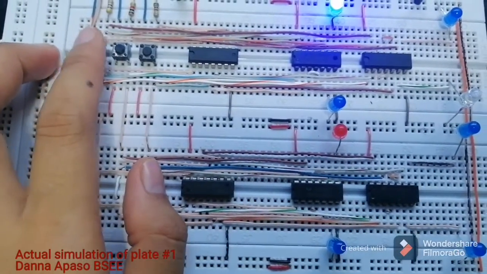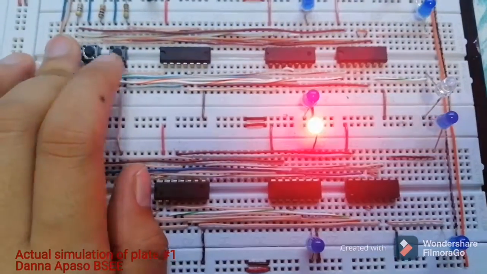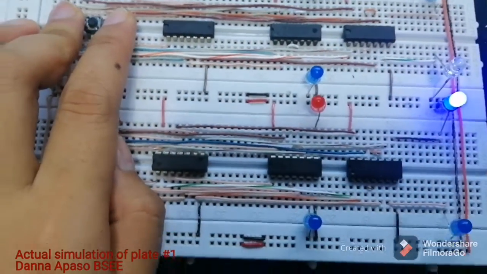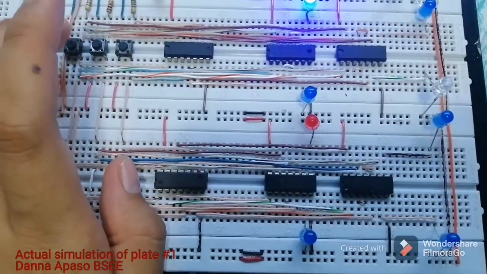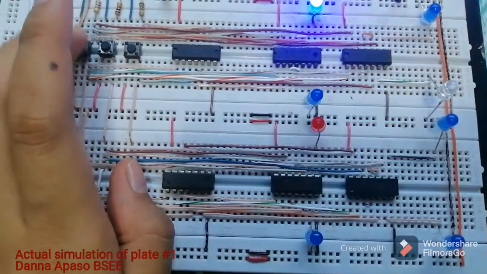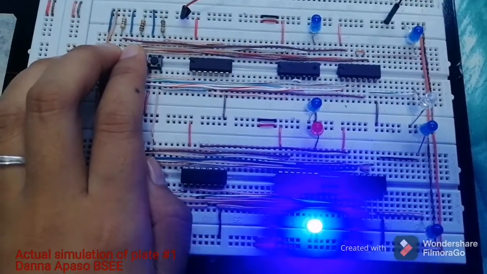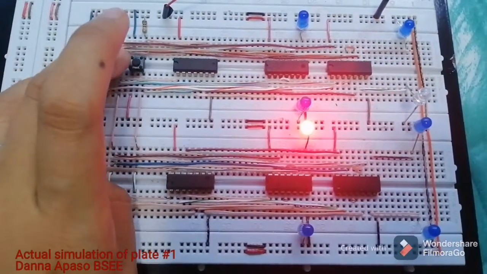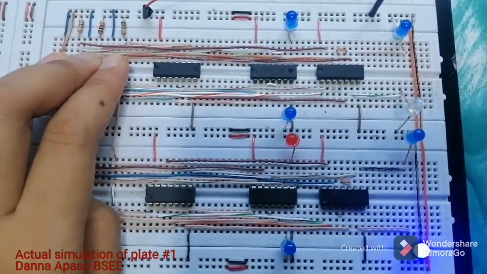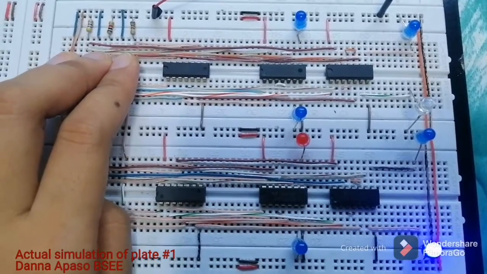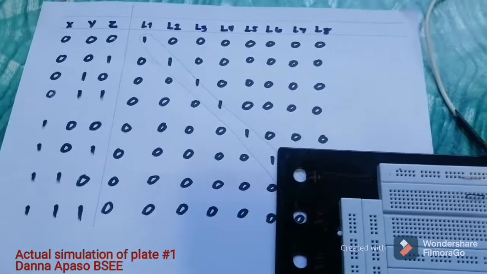And if we push the X button, LED 5 will light. With the X and Z buttons, LED 6 will light. If we push the X button and the Y button, the seventh LED will light. And if we push all the buttons, LED 8 will light. So that is the actual simulation of this circuit using the truth table that was provided.